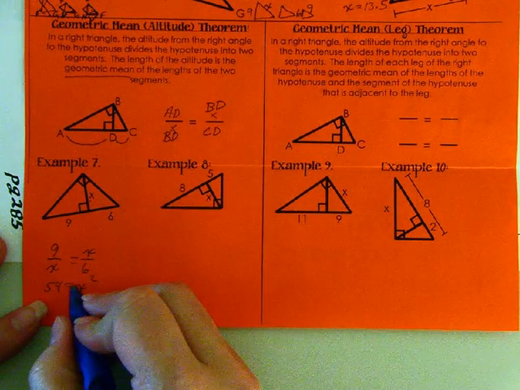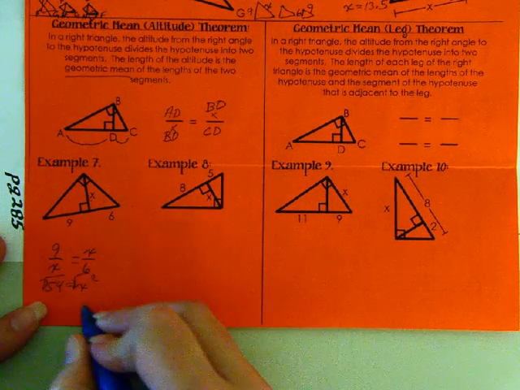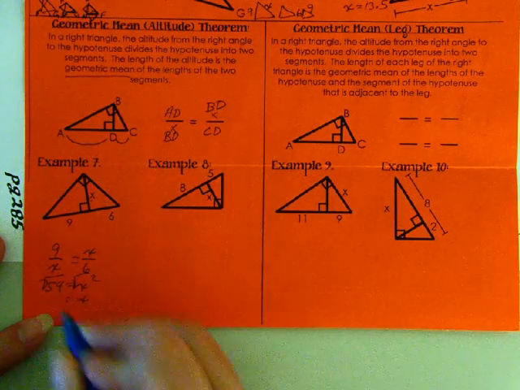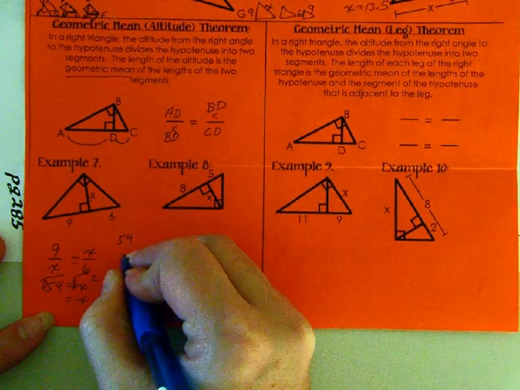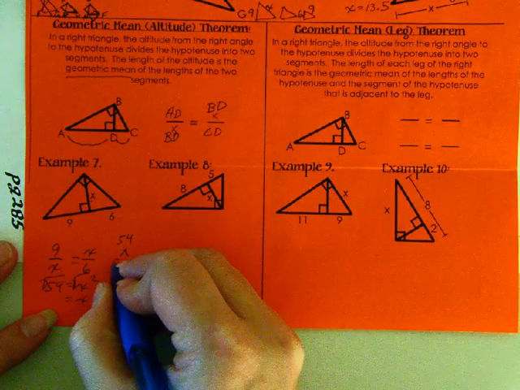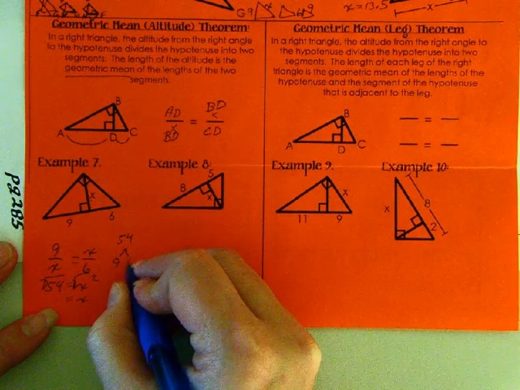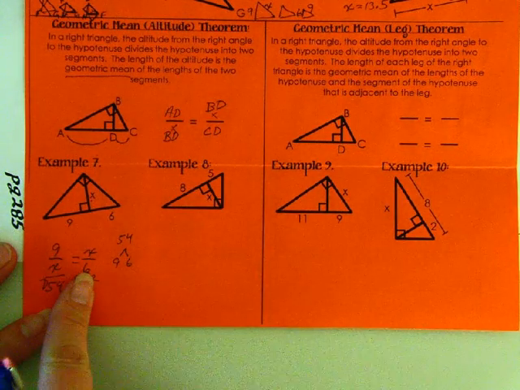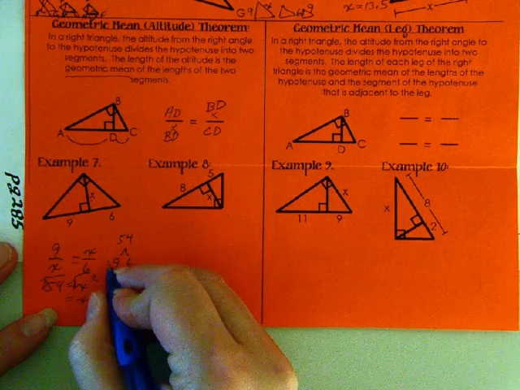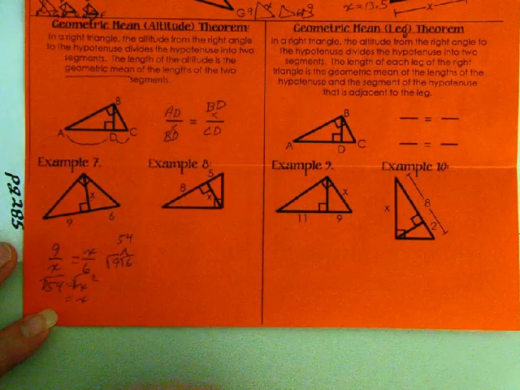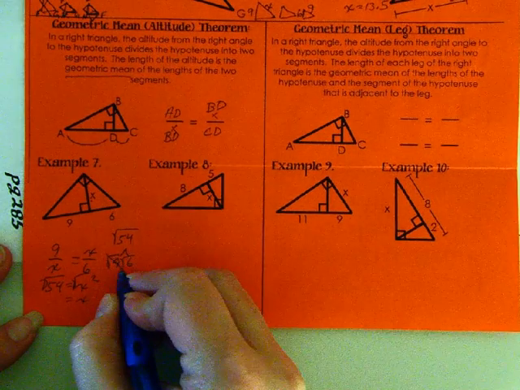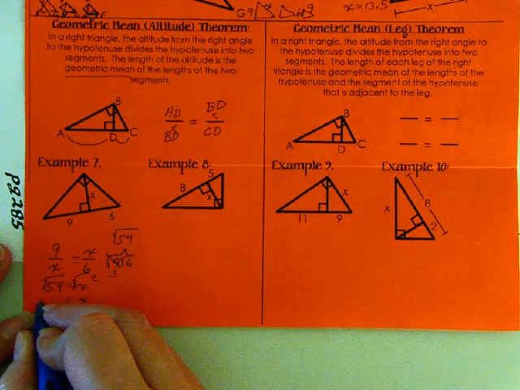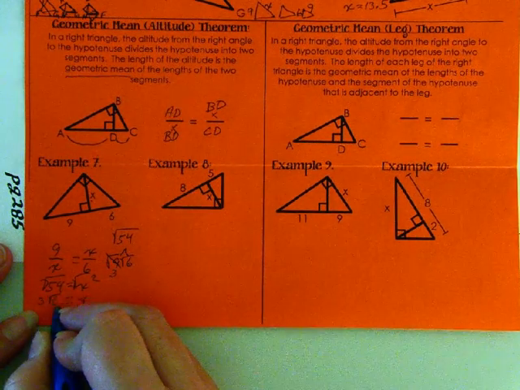Now I'm going to take my square root, and I get x equals, well, I don't know what the square root of 54 is. I'm going to have to break that number down. 54. 9 is a perfect square. That was 9 and 6. We had 9 and 6 up here. So I'm going to take the square root of 9 and the square root of 6. Okay, square root of 9 is 3. So this becomes 3 square root of 6.